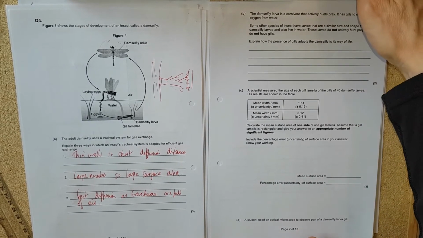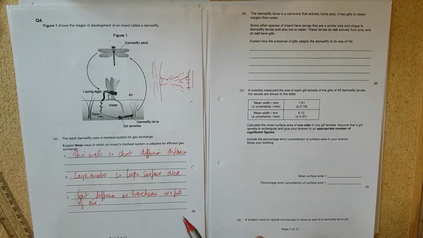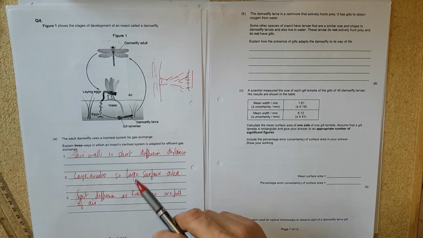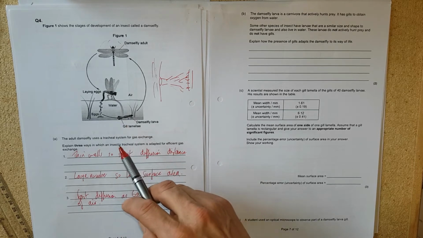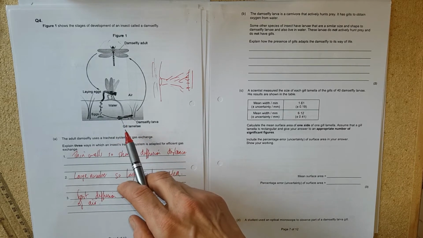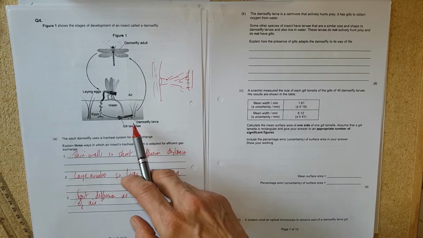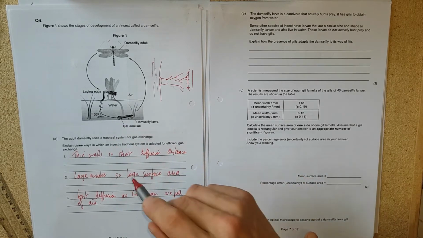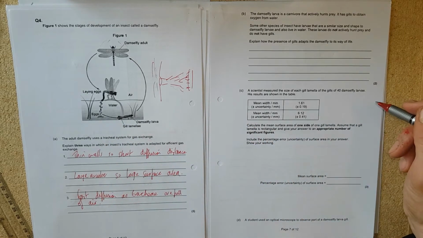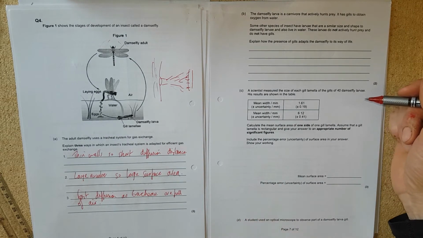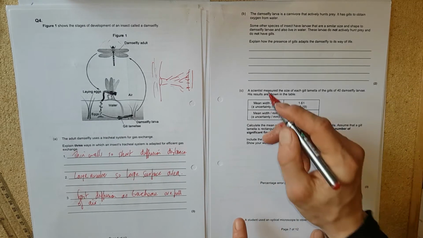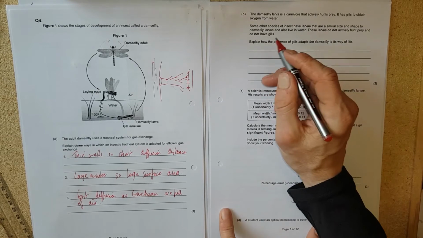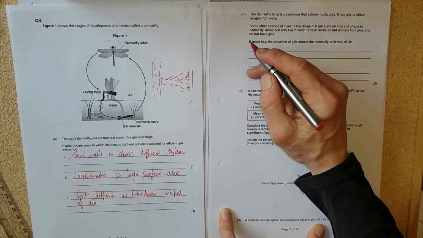Part B, the larvae has gills, and we just need to explain why these gills are needed when this damselfly larva is dashing about eating things, and it says that some other insects don't have these gills. So why does this one need these gills, whereas other insects that don't zip about and hunt prey don't need them? Well, presumably they don't need as much oxygen because they're not working as hard, and we just need to put that into a sensible sentence.